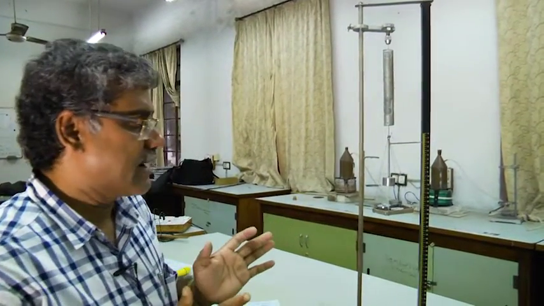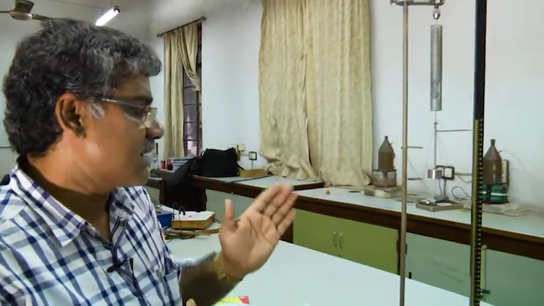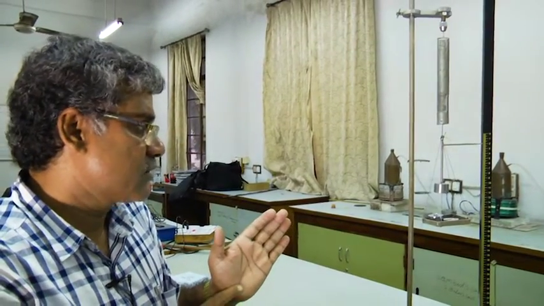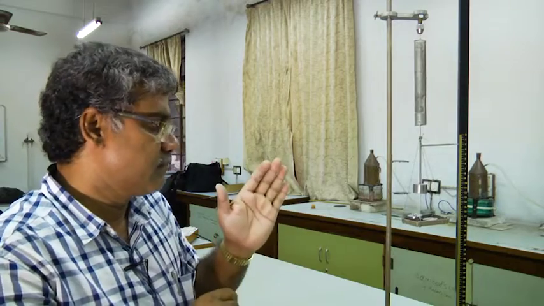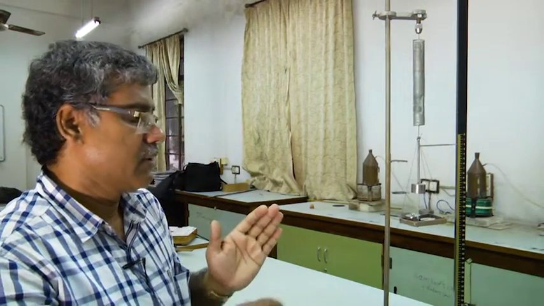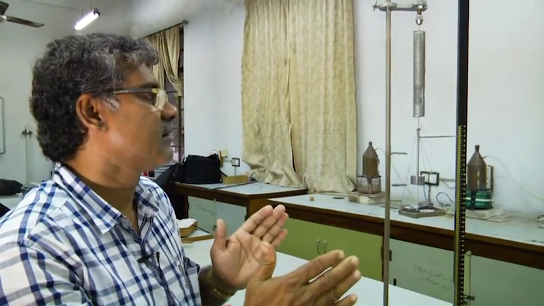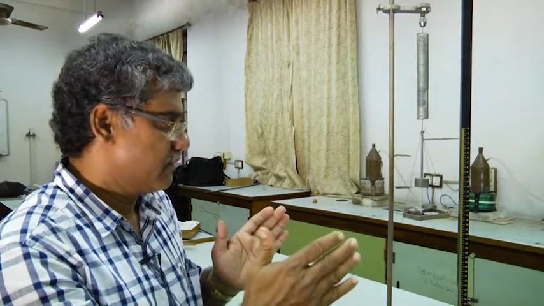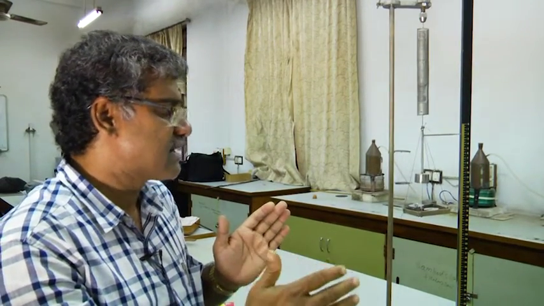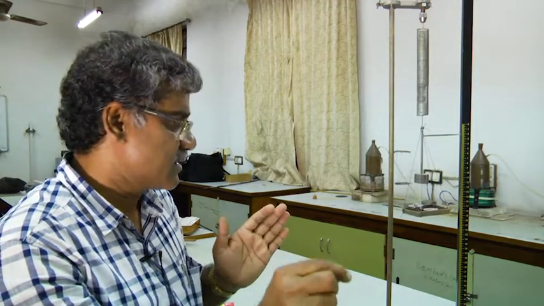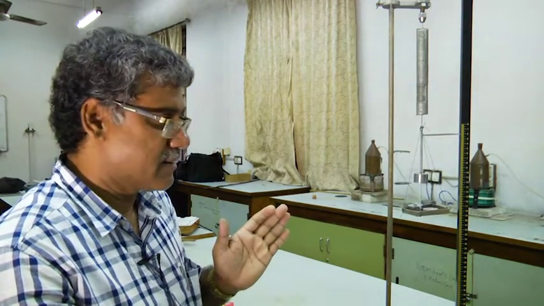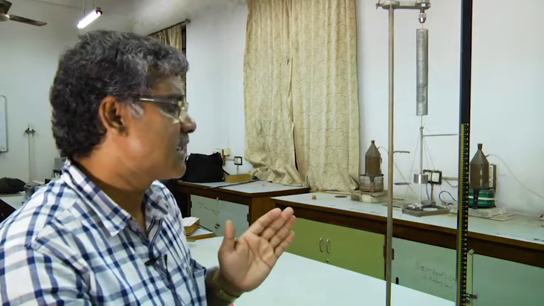So, now your data is ready. Multiply the mass with g, that will be mg, that is W. For different loads you have the readings during increasing and reducing mass, and from there you have to find the average elongation.